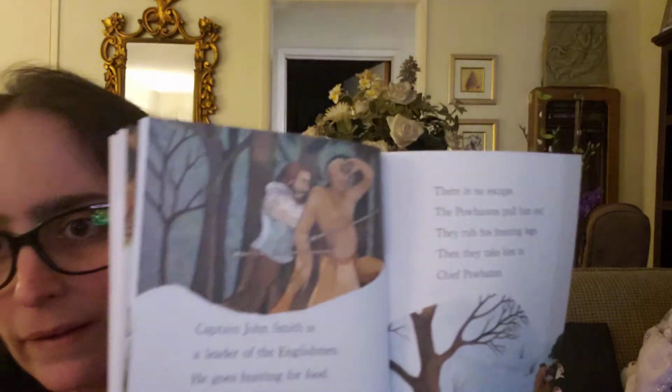Captain John Smith is the leader of the Englishmen. He goes hunting for food, but a Powhatan is his guide. Suddenly, arrows fly through the air. Captain Smith holds his guide in front of him as a shield. That's not very nice. He whips out his pistol, but he stumbles and falls into an icy swamp. There's no escape. The Powhatans pull him down. They rub his freezing legs. Then they take him to the chief. What happens? Do they think he's the bad guy? But I don't think he's a bad guy.